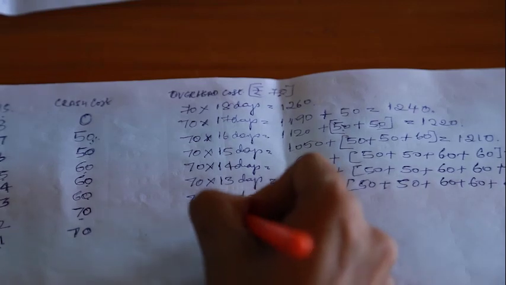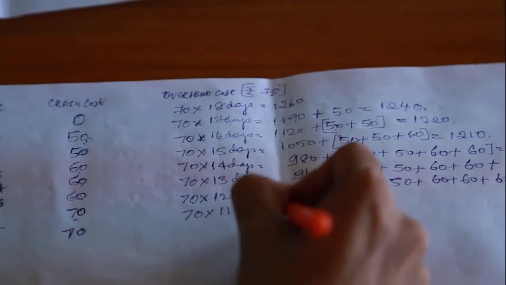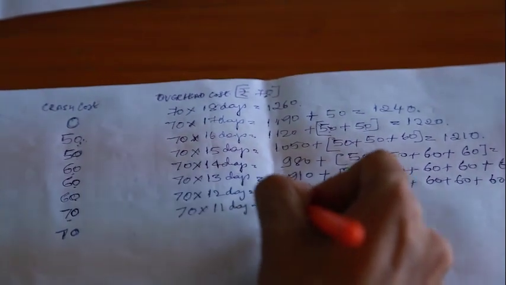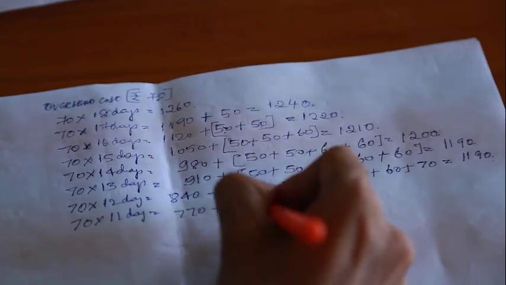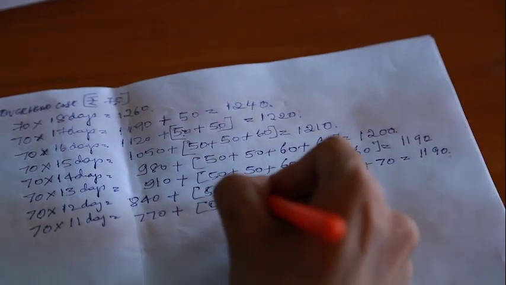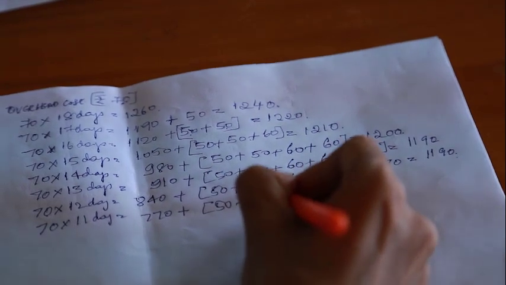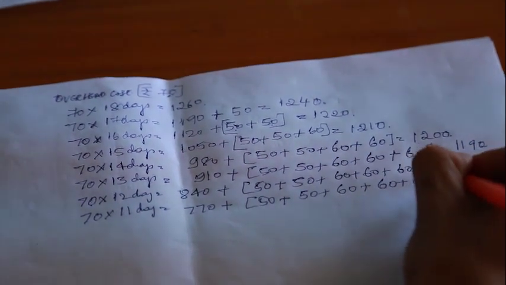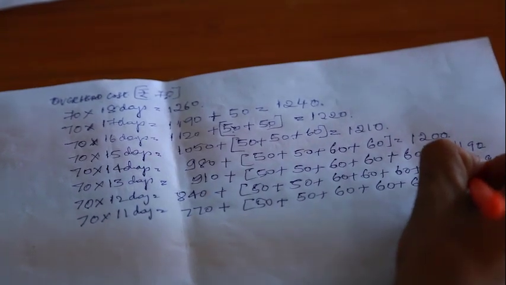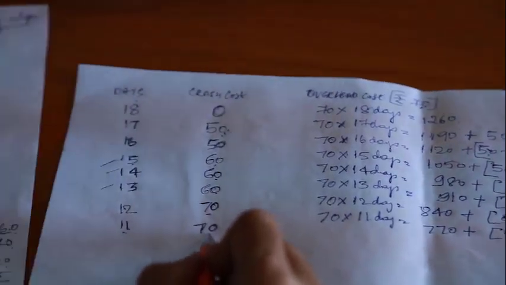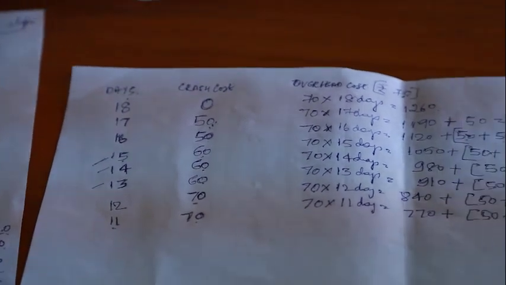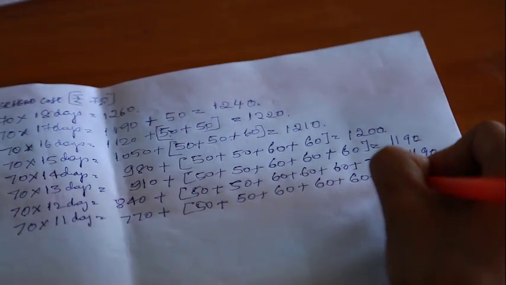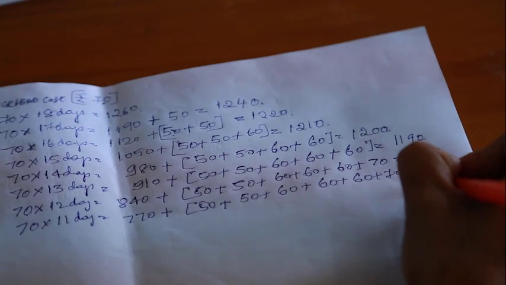For 11 days it is 770, plus the cost of crash of the previous days, and the current one is 70. So that will come up to 1190.